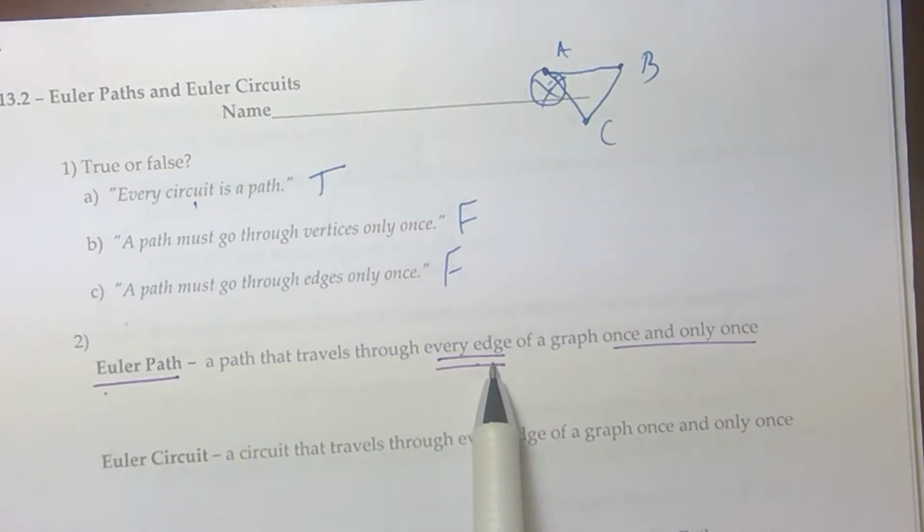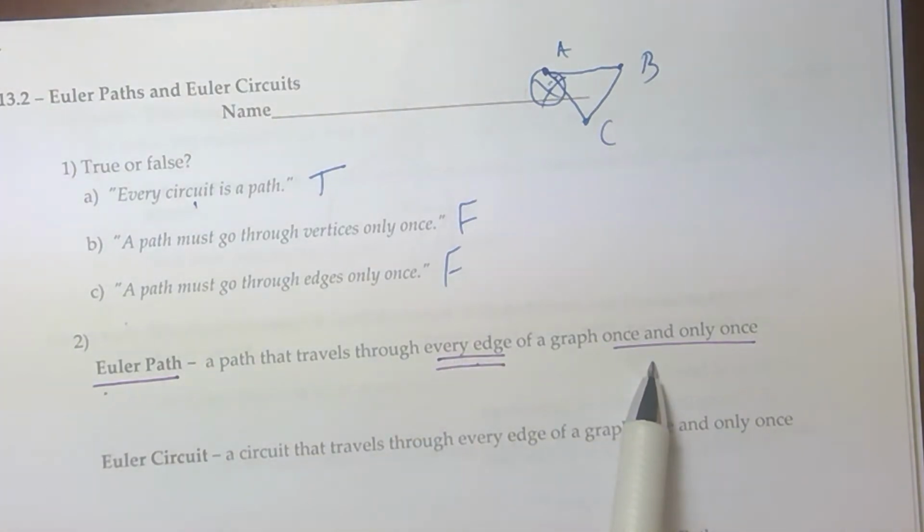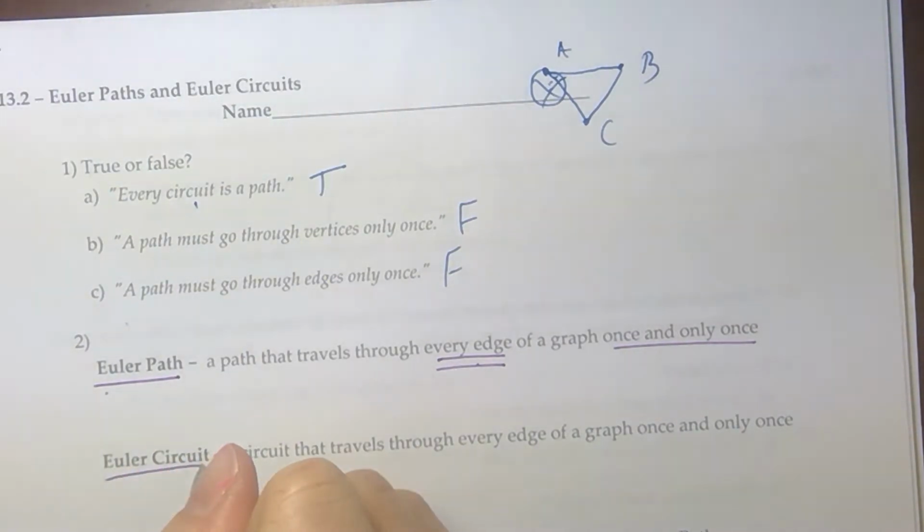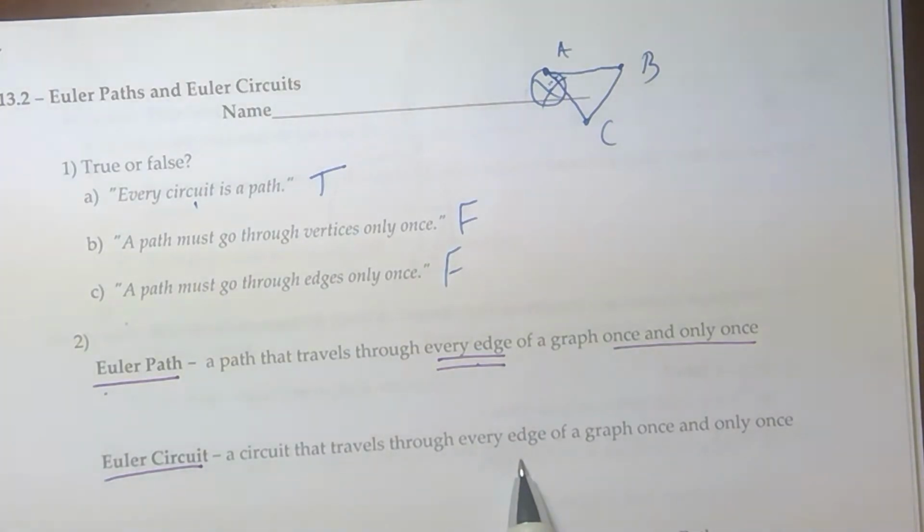It travels through every edge on my graph exactly one time, not more than once, and it doesn't skip any. An Euler circuit is just an Euler path that starts and stops at the same vertex. So it's a circuit that travels through every edge of a graph exactly one time.